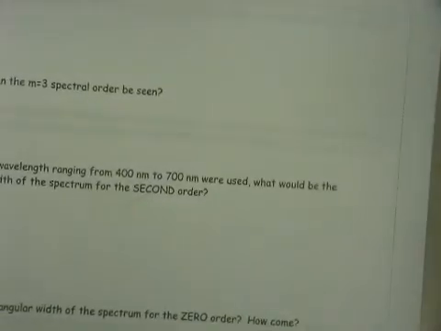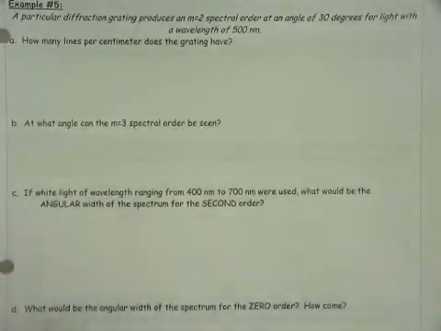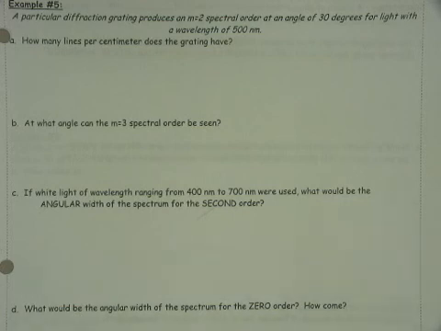All right, page 11 deals with example number 5. I'll just go ahead and read this first, and then we can see if we can answer the questions as we go along. The first introductory part says, a particular diffraction grating produces an m equals 2 spectral order at an angle of 30 degrees for light with a wavelength of 500 nanometers. How many lines per centimeter does the grating have?